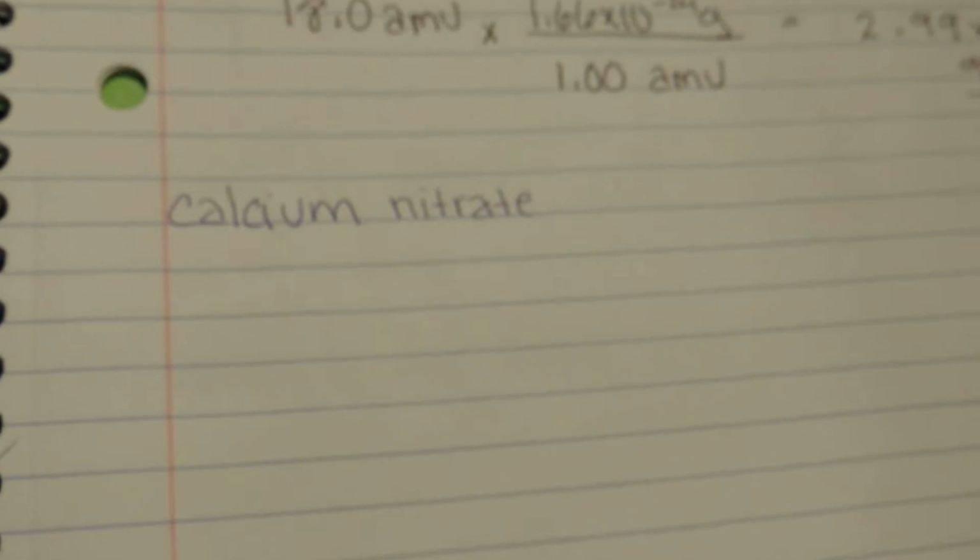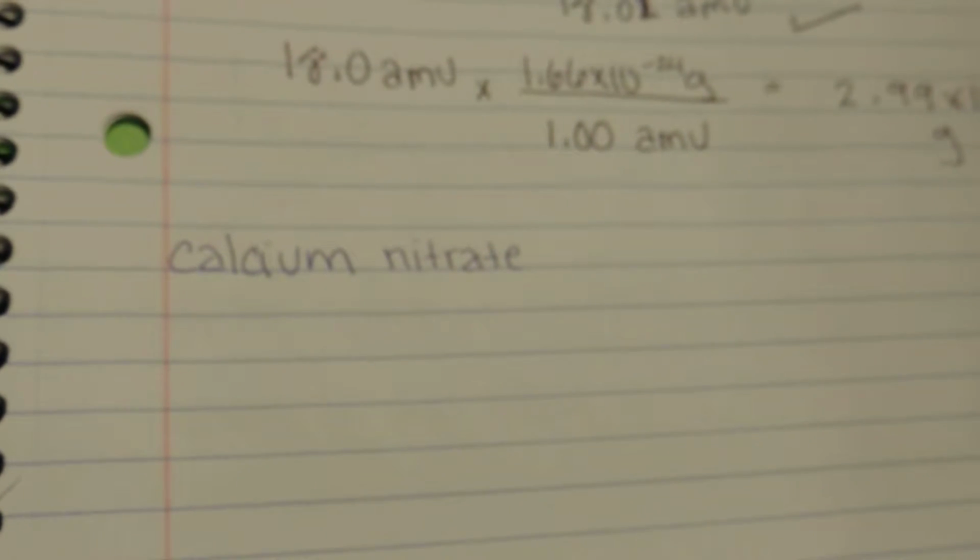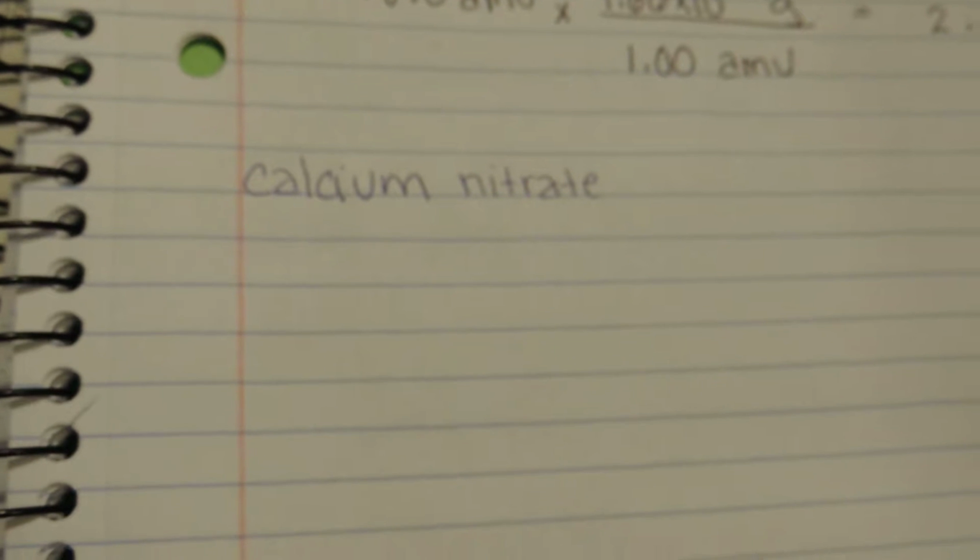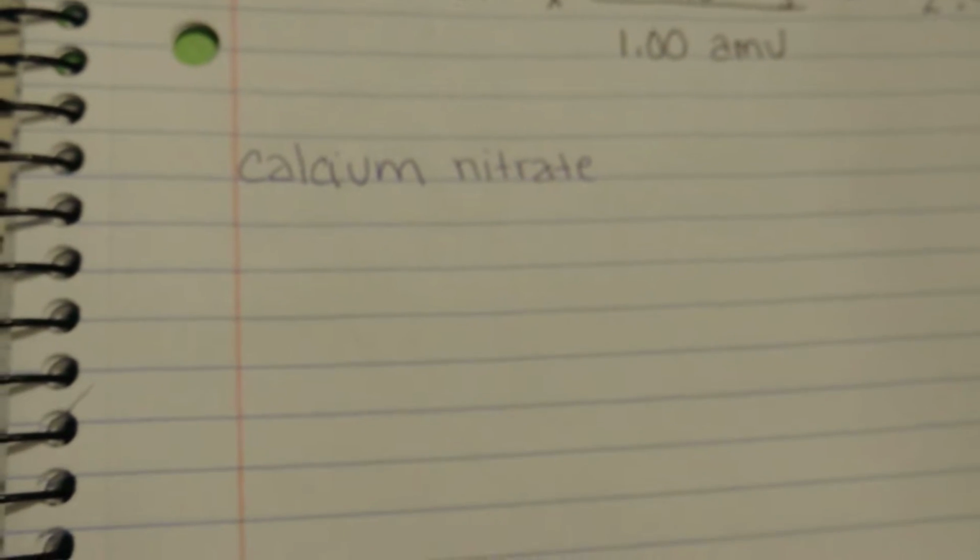What if I said calcium nitrate? Remember when I told you in Apologia everything builds? Okay, everything builds in chemistry. This is why you have to be able to write chemical formulas.